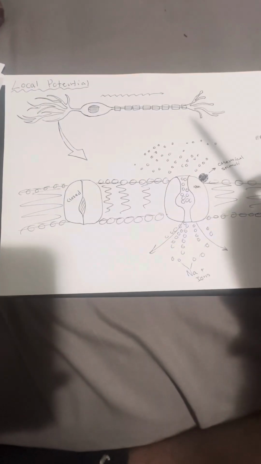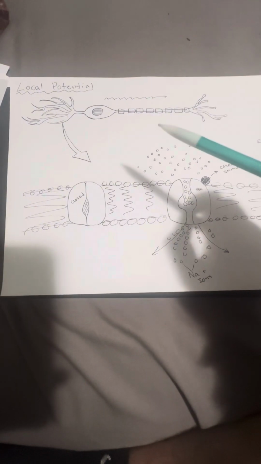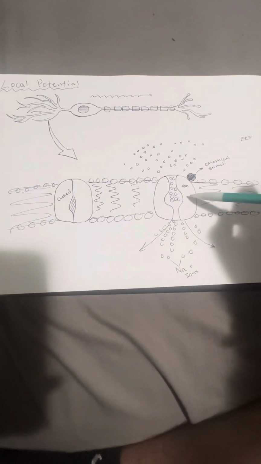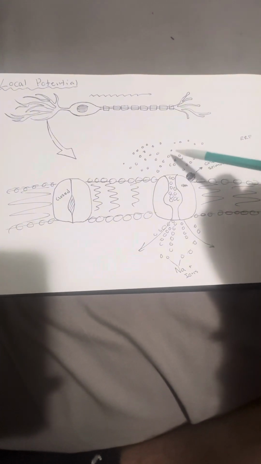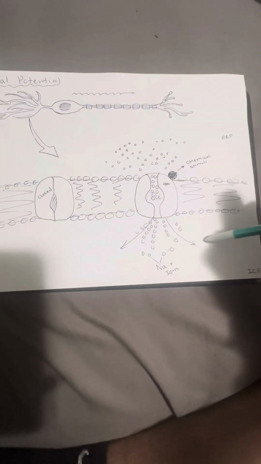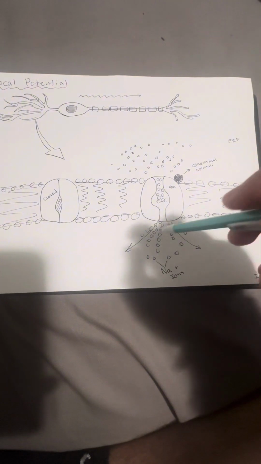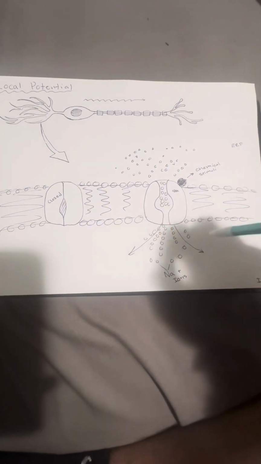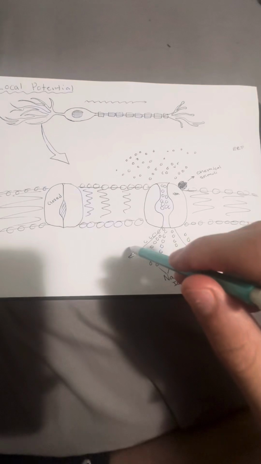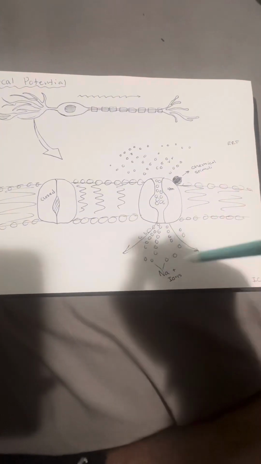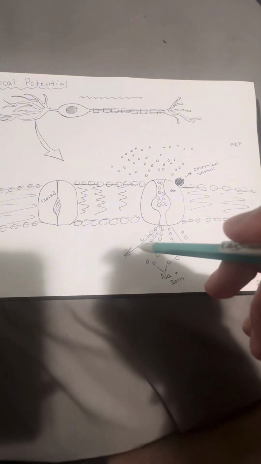If the local potential's signal is strong, it can cause nearby sodium gates to open, which allows a huge intake of positive sodium ions to enter and diffuse into the intracellular fluid. This diffusion causes the intracellular fluid to become more positive than negative, and this change creates a disturbance of the resting membrane potential, causing the membrane to become depolarized.